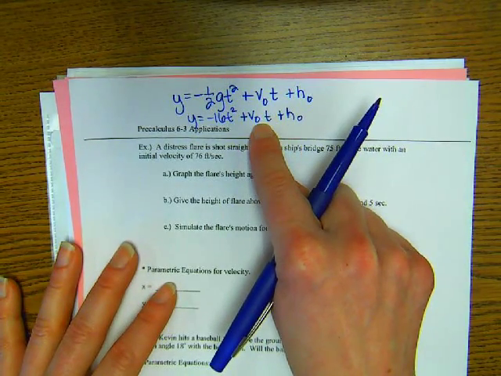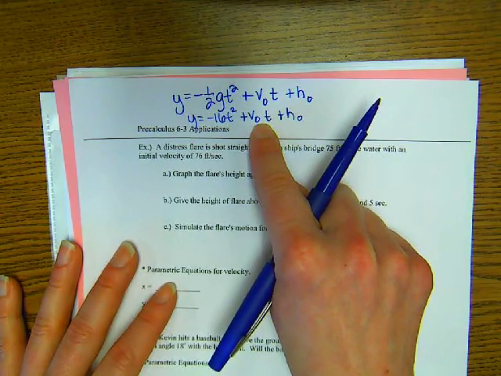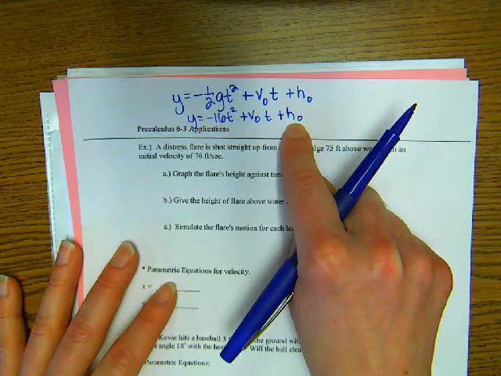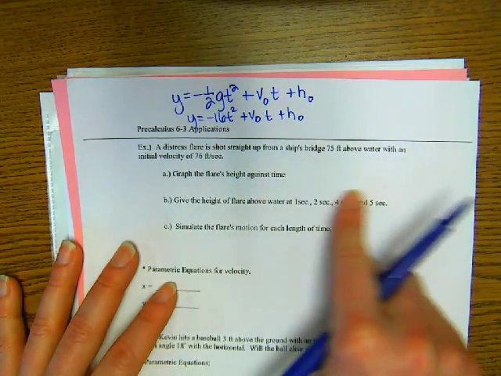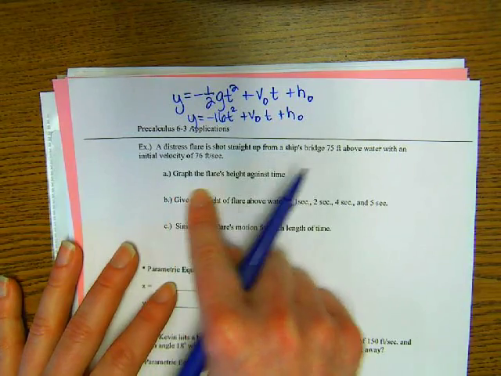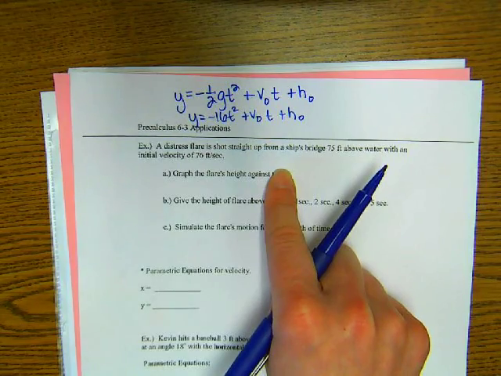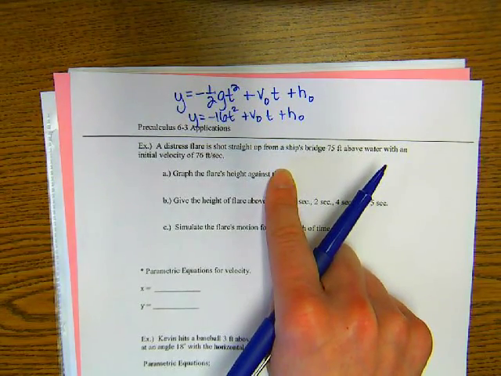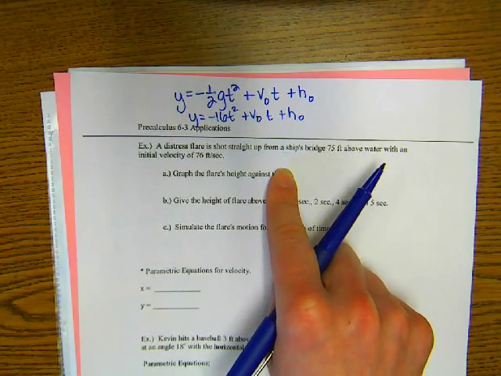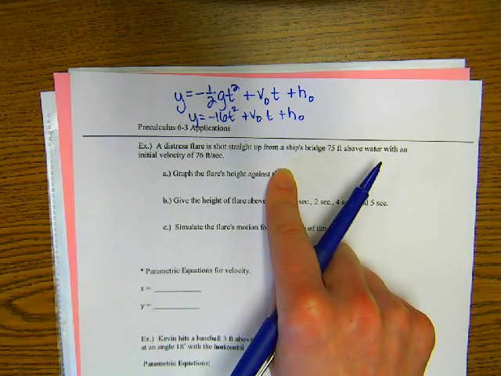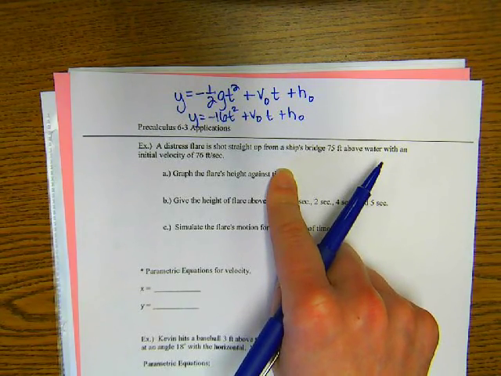Do you remember what v sub 0 stands for? Initial velocity, and then h sub 0, initial height. And so what we did with this is we would put this into our calculator and graph it and we'd see this parabola. And whoever you had for algebra hopefully told you that that parabola is just the graph of the height. It's not actually the movement of the object.